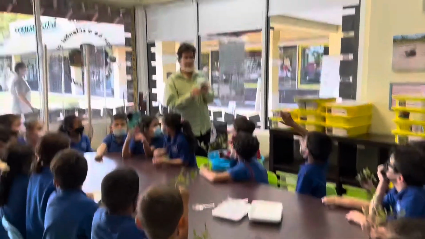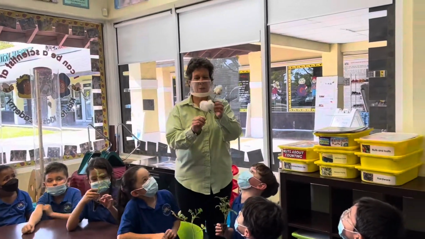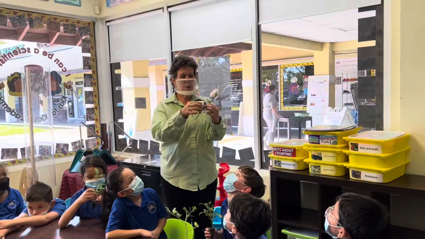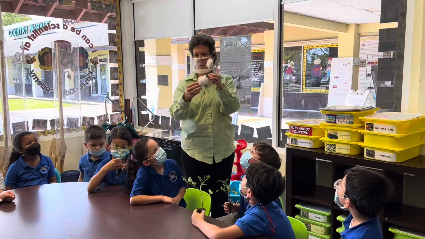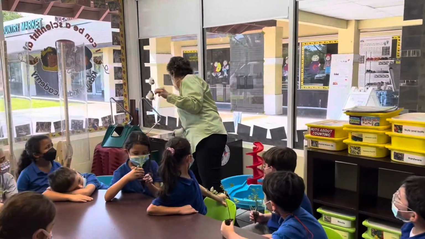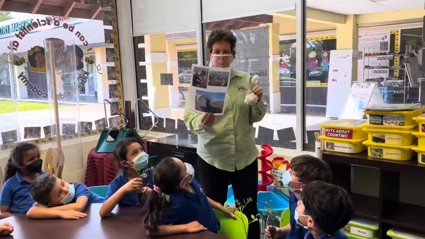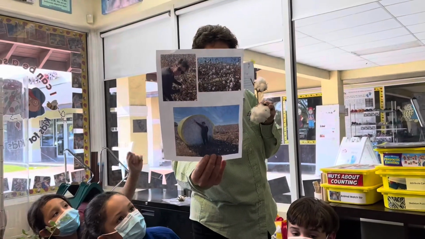Does anyone know what this is? What is it? Cotton. So on a trip that I took, I was in Georgia and we passed by a field and the cotton was growing right on the plants. So I have these pictures, and these pictures are of me in the field picking the cotton. But everybody look at that. I'm going to pass this picture around.